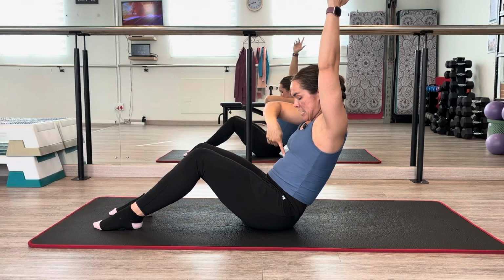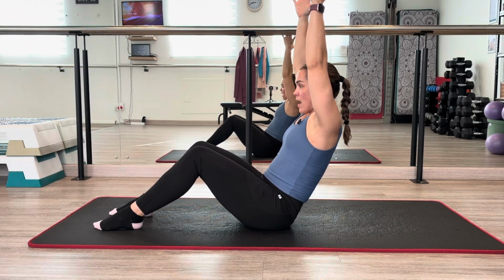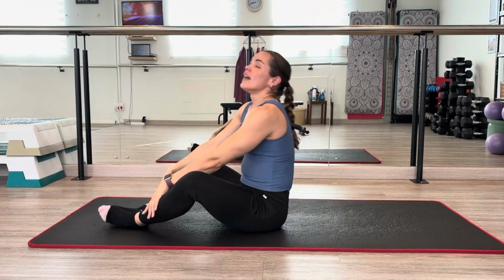And as I'm fatiguing, it's again starting to bulge outwards. Can I draw it a little bit more in whilst maintaining that posterior pelvic tilt? And it's exhausting.